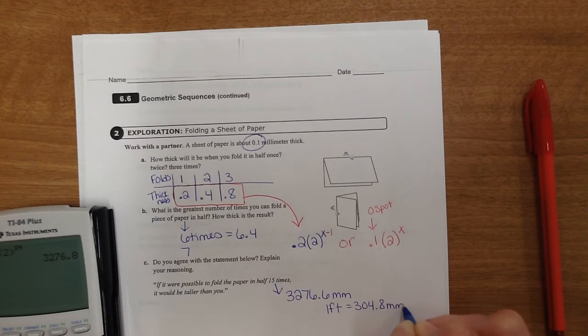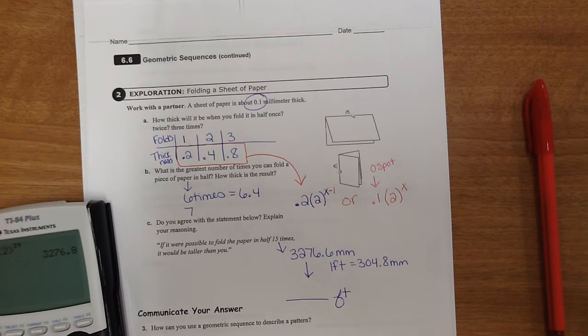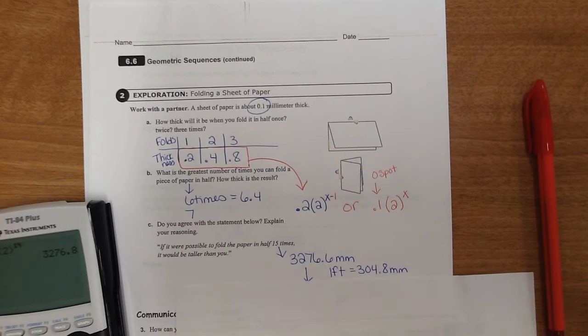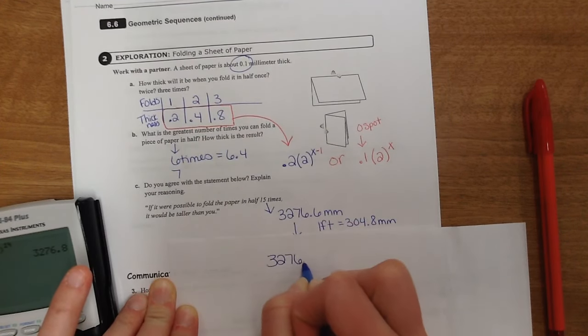Now, I don't know my height in millimeters, but I do know in 1 foot, there's 304.8 millimeters. So why don't you quick do that conversion for me and tell me what this is in feet, okay? So if you need to, you can pause the video here. Go ahead and convert that to feet. All right, hopefully you converted. If you don't remember how to convert, just really quick here. You take the number that you were given.